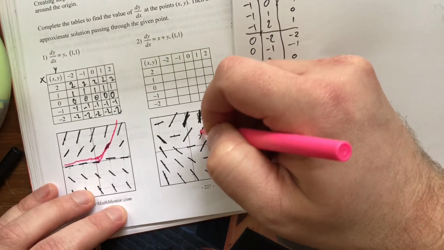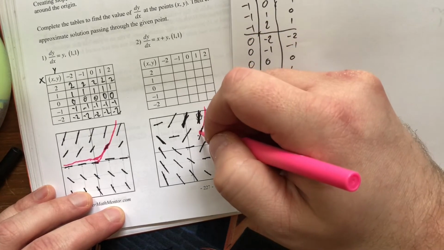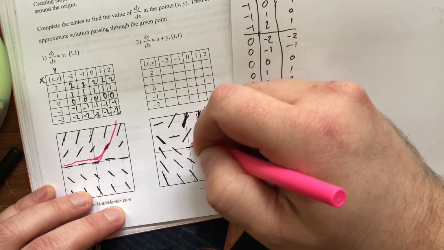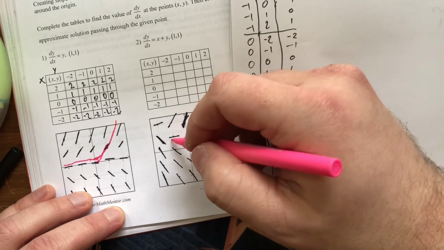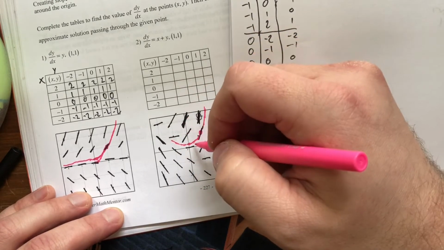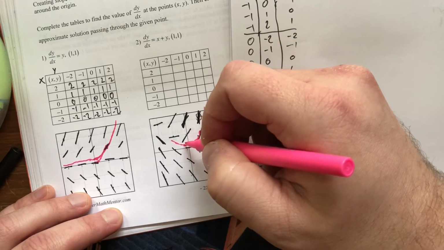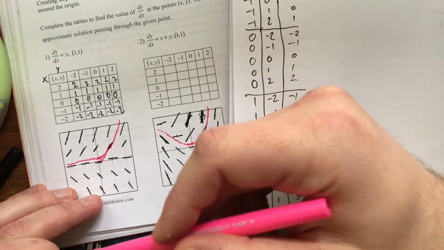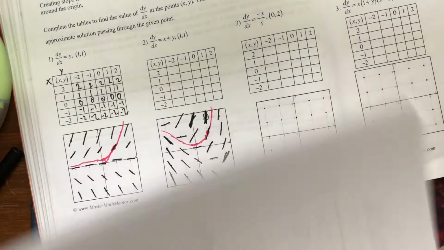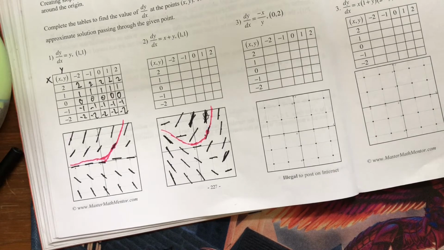Let's see, so at 1, 1. So this one looks like this way it gets steeper and steeper. This way, it's gonna flatten out. Oh, and then like go back. No, I gotta be wrong here. Flattens out. Is it like that? All right, since my slope field's so bad, it's a little bit tricky to figure it out. Why did he start with 2 of the worst ones?